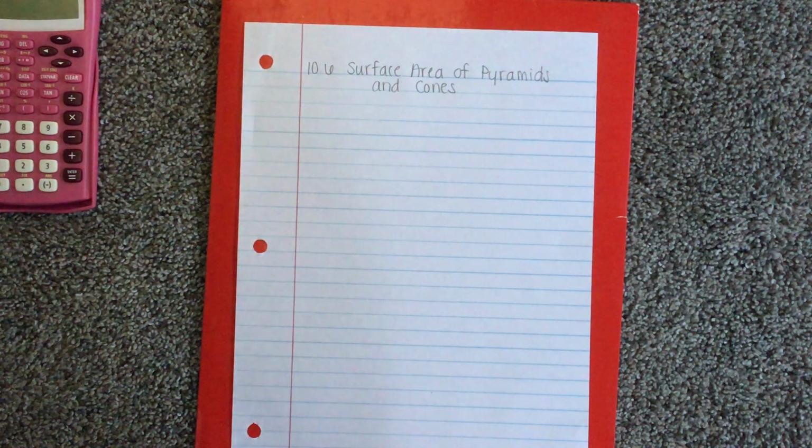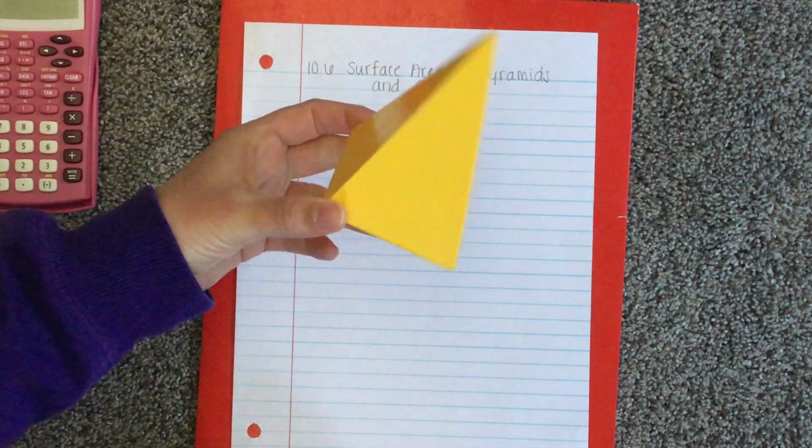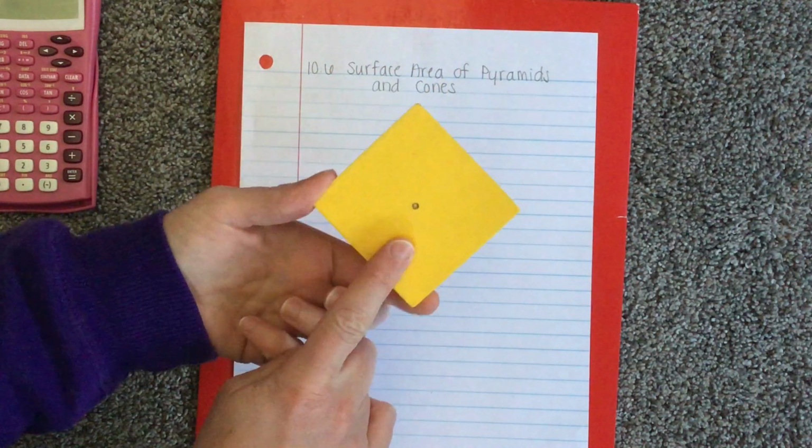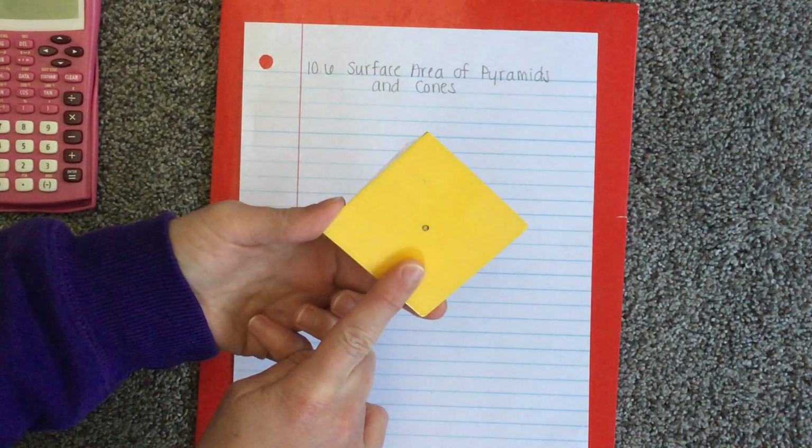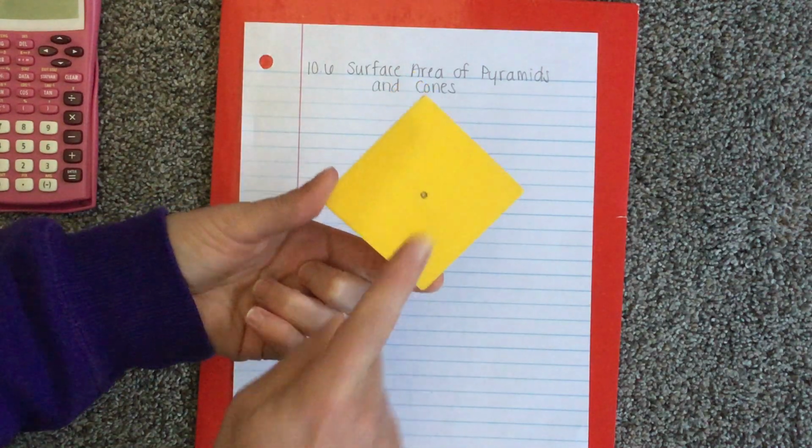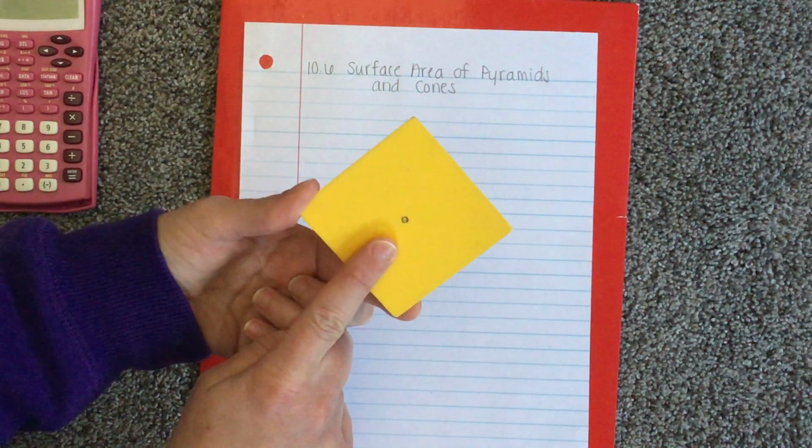It's our goal in this lesson to find the surface area of pyramids and cones. So let's first talk about the difference between a pyramid and a prism. A pyramid only has one base, where a prism has two. This is a rectangular prism because the bottom is a rectangle or square.